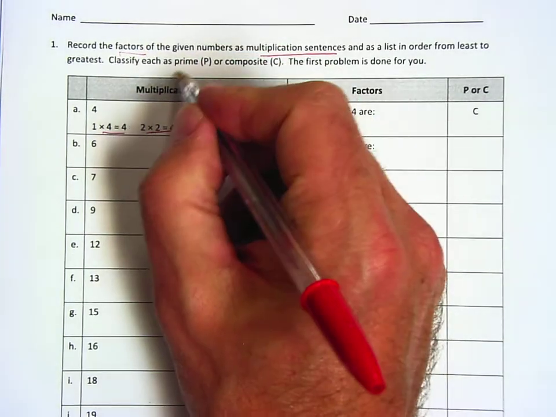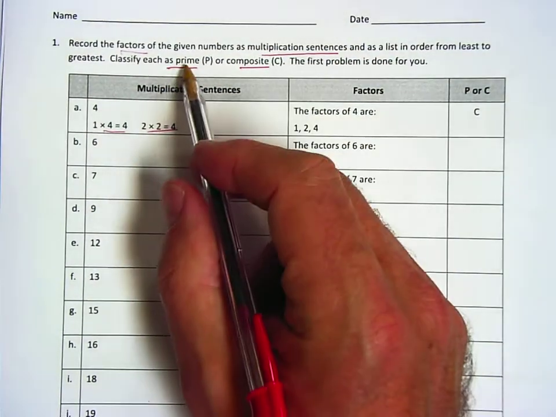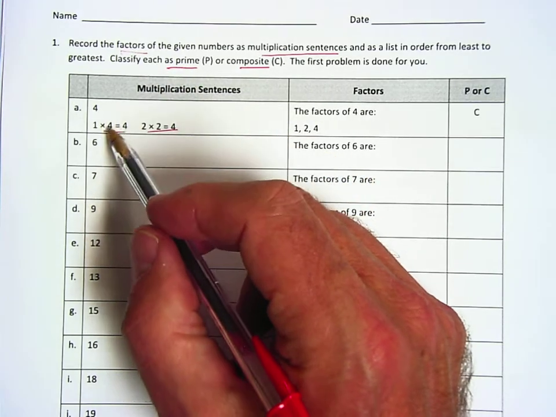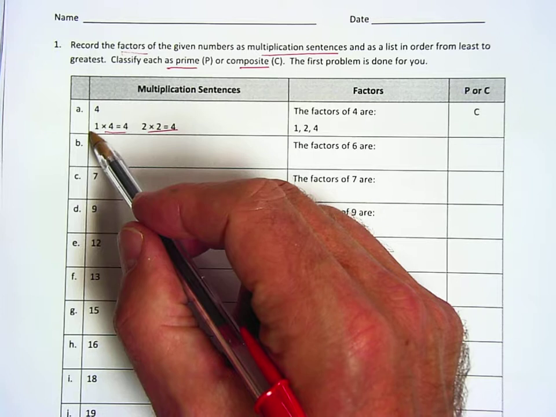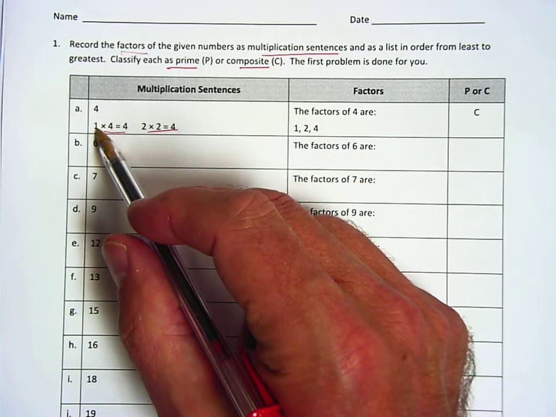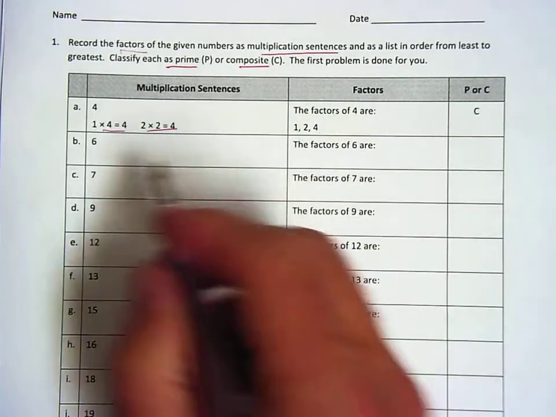Now, it says to classify as prime or composite. Well, the definition of prime is if it only has the factors itself and 1, then it's prime. So this has more than 1 and 4, so therefore it is not prime, it is composite. Well, let's look at 6.